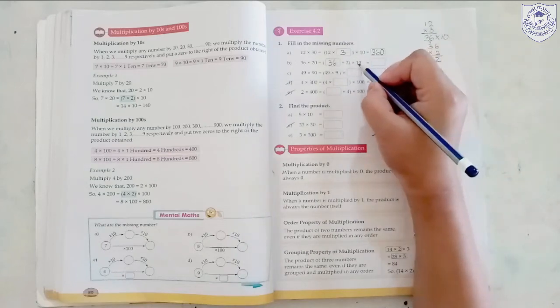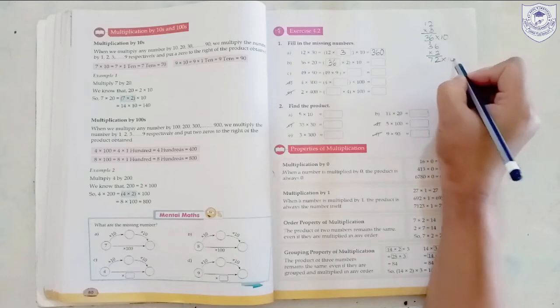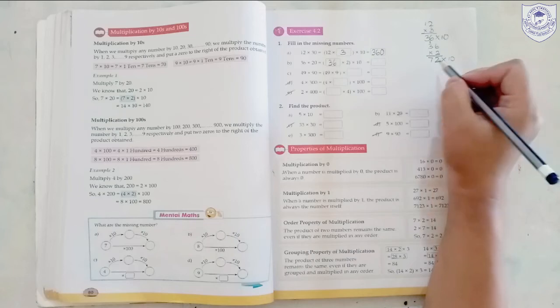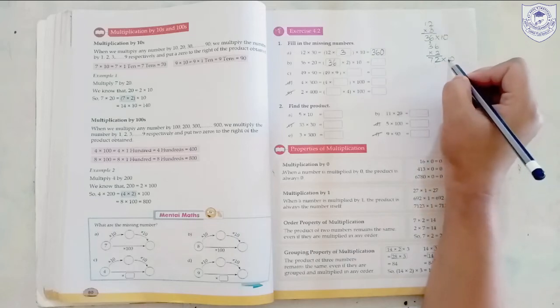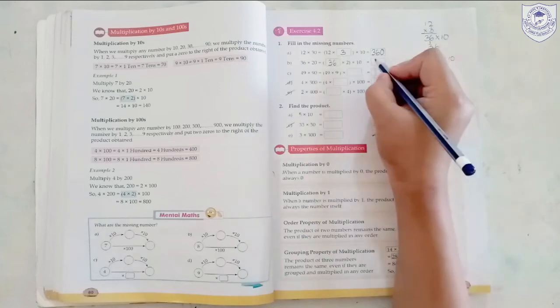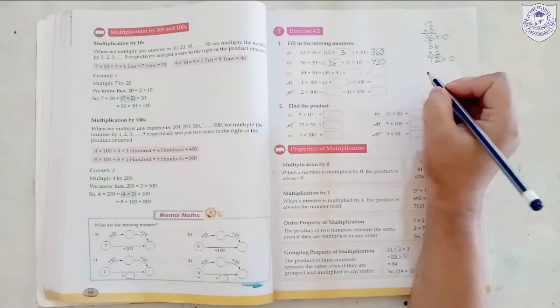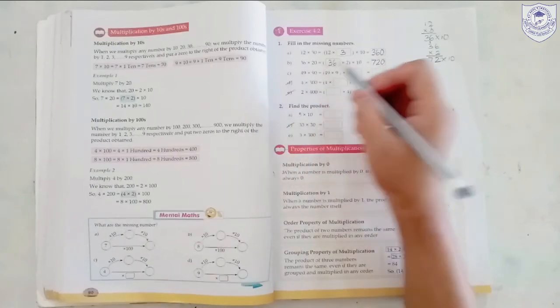We still need to multiply with 10, right? So when we multiply with 10, it becomes how much? 72 1s is 72, right? With 1 0, the answer will be 720. Easy, right? Now let's move on to C.